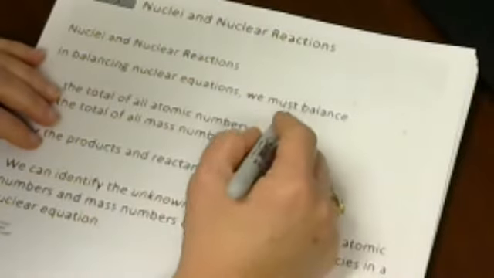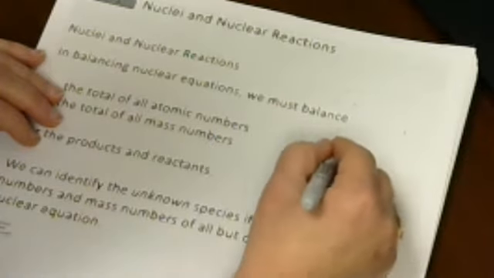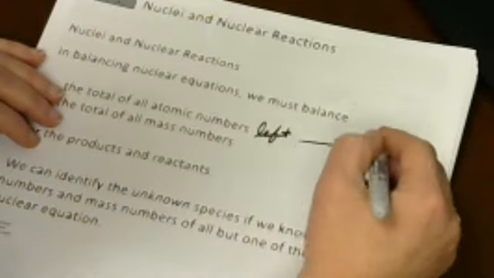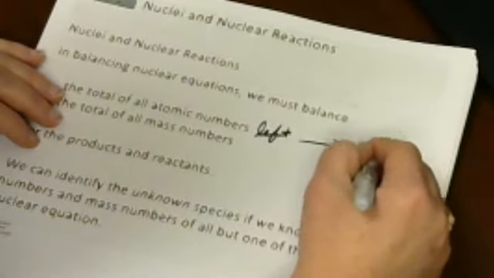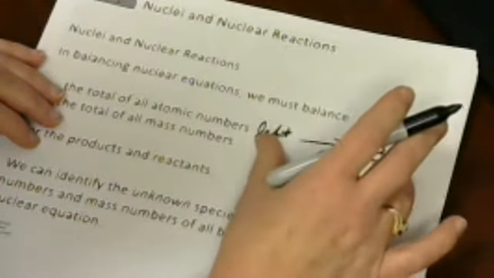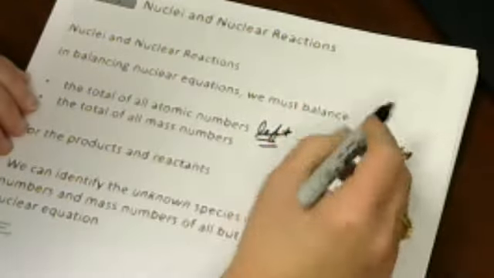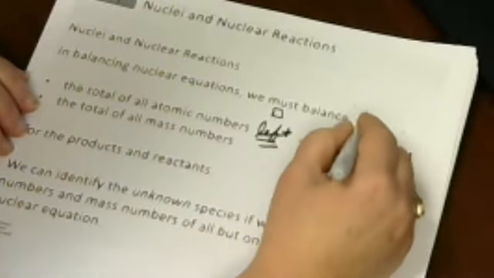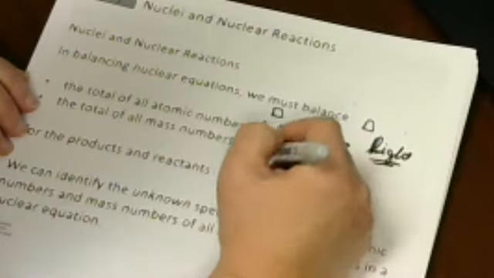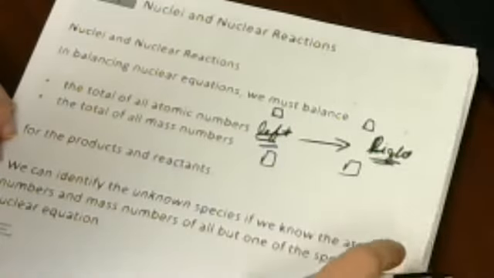Did something happen to make it unstable, so now it has to rewrite itself and make itself stable. What happened to make it that way? So, just like when you balance regular chemical equations, you must remember that here's your yield sign. Everything on the reactant side, on the left side of that yield sign, has to equal whatever's on the right. Everything has to balance. It must balance itself out. So the total of the tops, those mass numbers on top, must equal on both sides, and the total of the atomic numbers on the bottom must balance out on both sides.